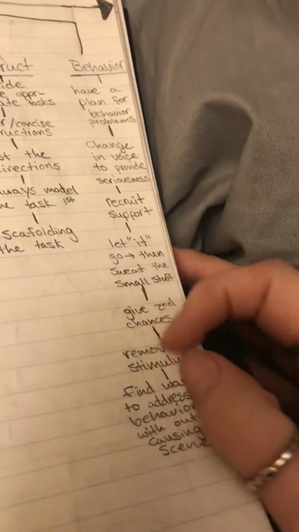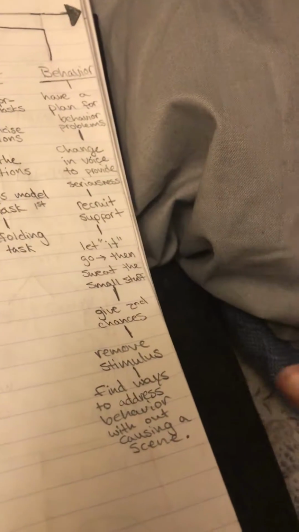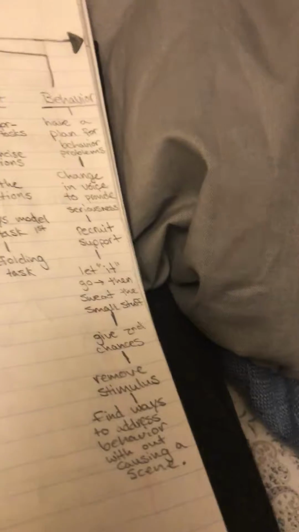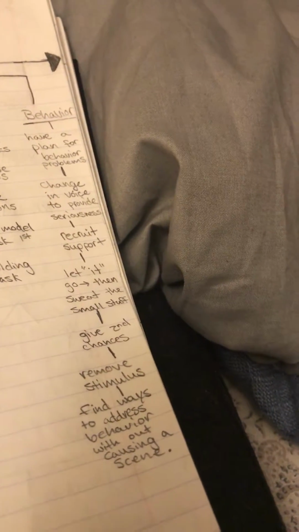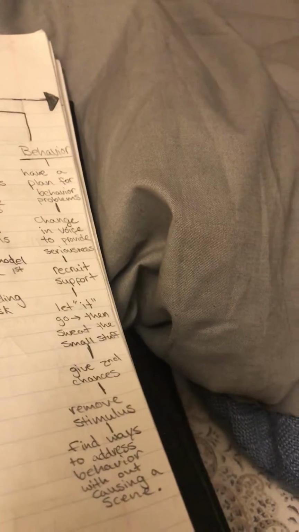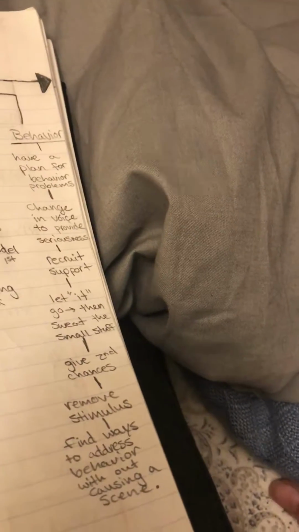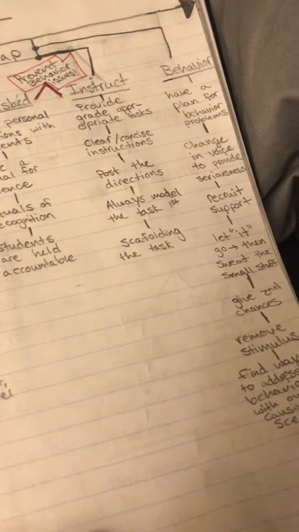And then the let it go and sweat the small stuff. This is kind of a balancing act. I think it's knowing when it's okay to let it go, but never letting it go too far, because if you let it go too far, then you're going to have things spiral out of control. So it's really important to always sweat the small stuff and only let it go when you see that it's not going to snowball into something else.